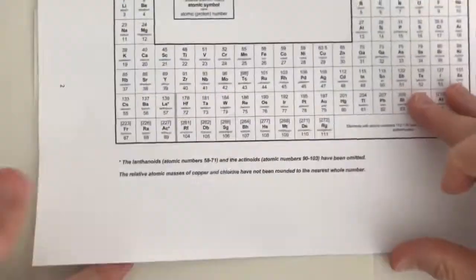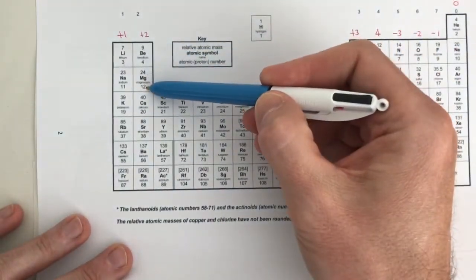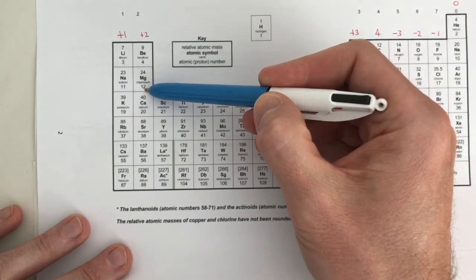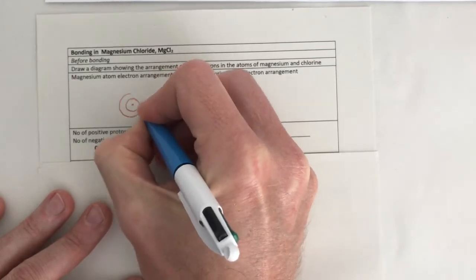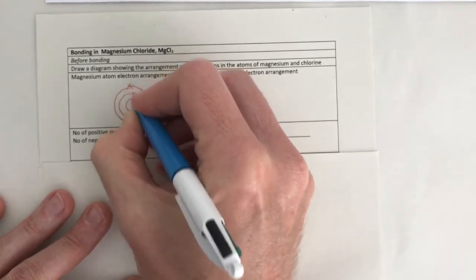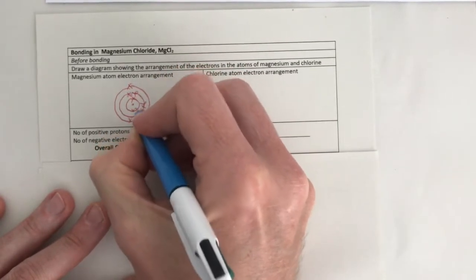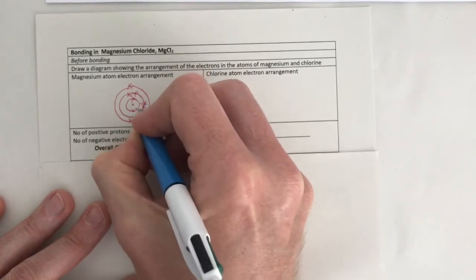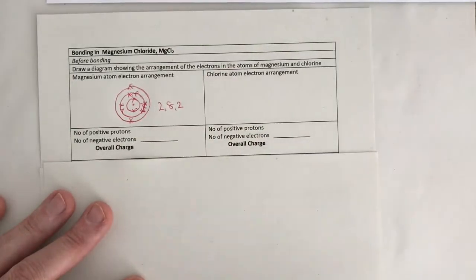Magnesium lives in group 2, here it is, and we know from this information it's got 12 protons and 12 electrons. How do we arrange the 12 electrons? We have 2 in the first, 8 in the second, and then we need 2 more in the third. So 1, 2, 2 there, and then 8 here, giving us 2, 8, 2 as an electron configuration.